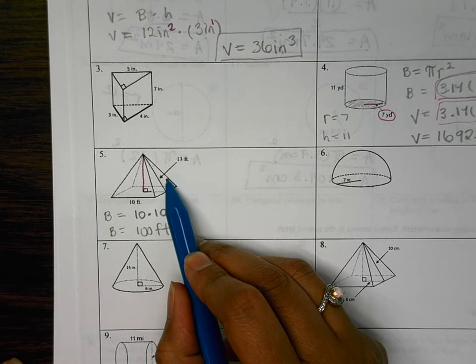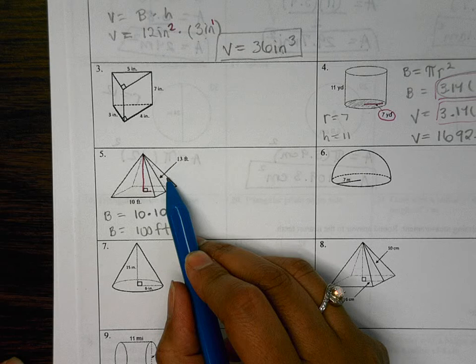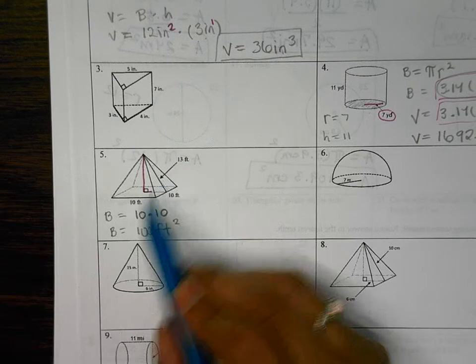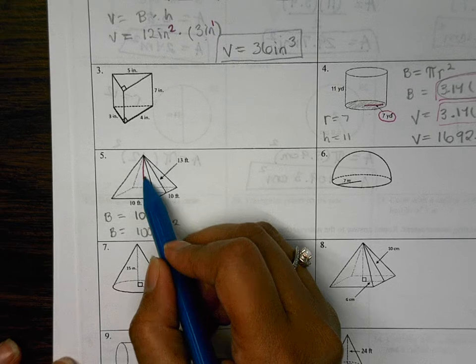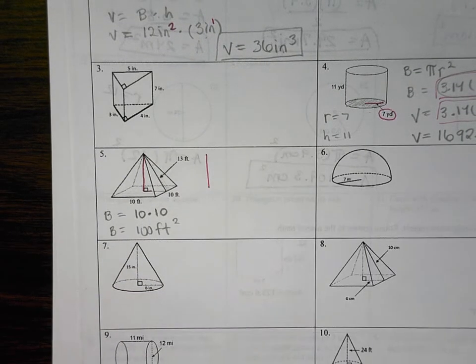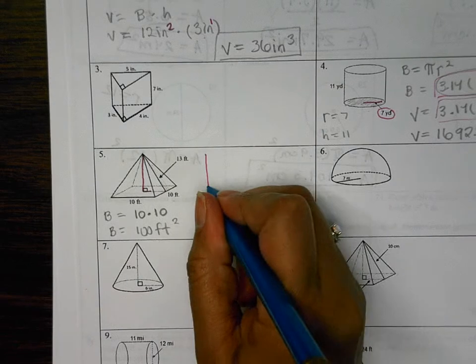Did they give us the height or the slant height? And do we use slant height when we're figuring out the volume? We do not. So we have to do some math to find this height. So I'm going to redraw that triangle right here.